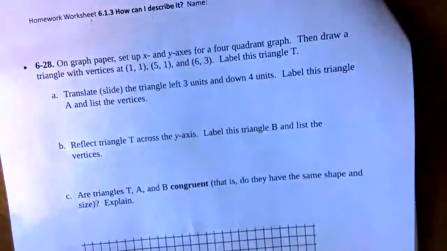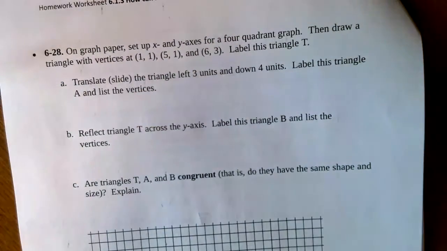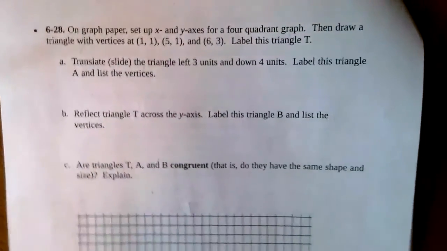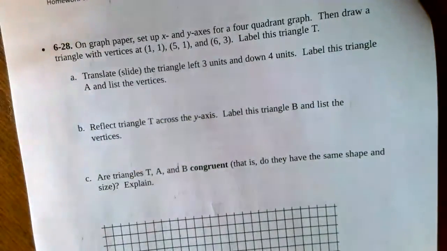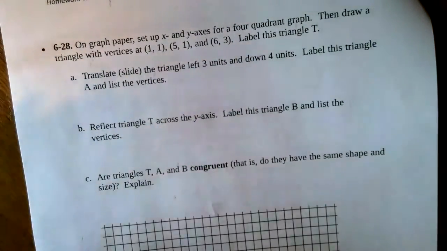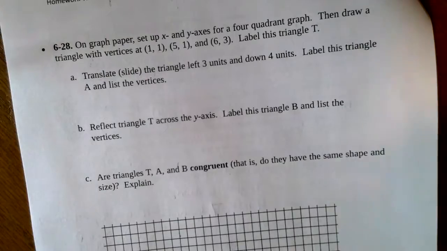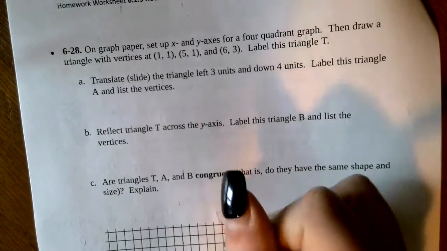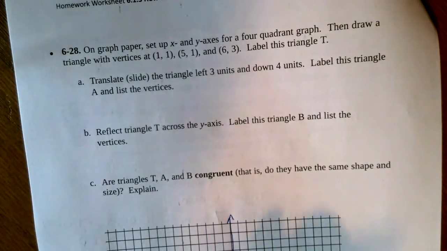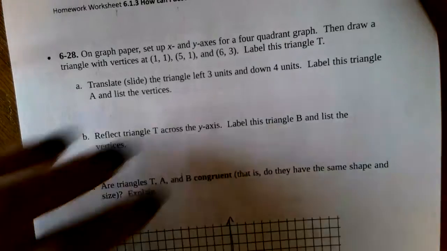Alrighty, flipping the page over for our next problem. Okay, so on graph paper, it says set up an x and y axes for the 4-quadrant graph. Then draw a triangle with vertices with these points and label the triangle T. So let's do that first. I'm going to grab some blue here just to get an axis on here. Set of axes. My y. There's my x. Okay, let's graph some points.